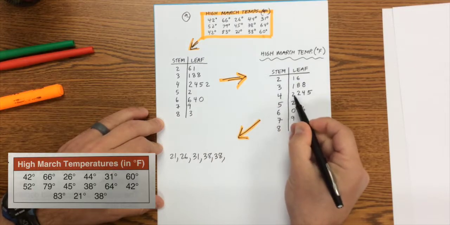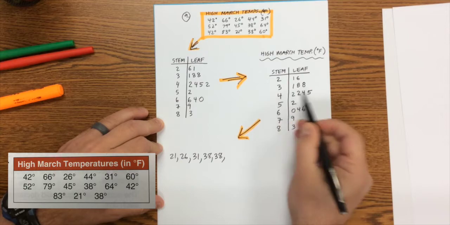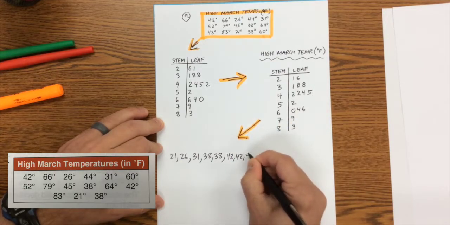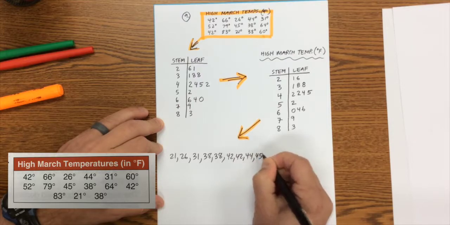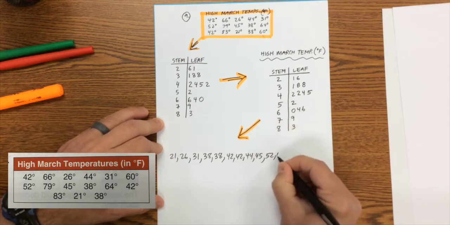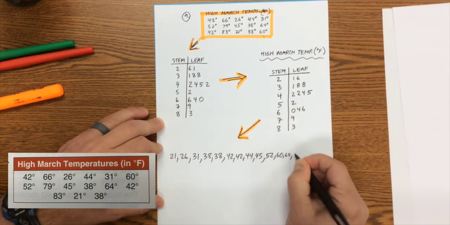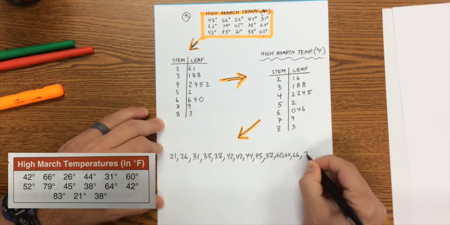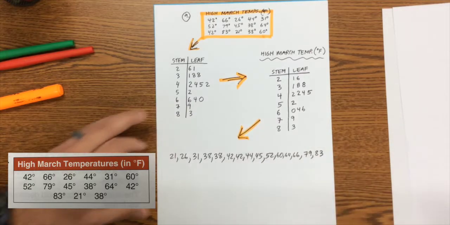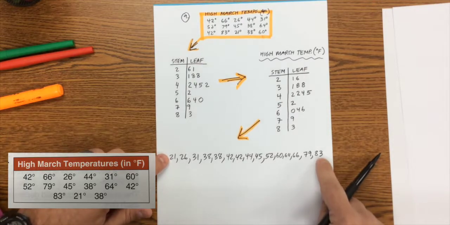Then I have 42, 42, 44, and 45. Then I have 52. Then I have 60, 64, 66, 79, and 83. So I have all the information from least to greatest.